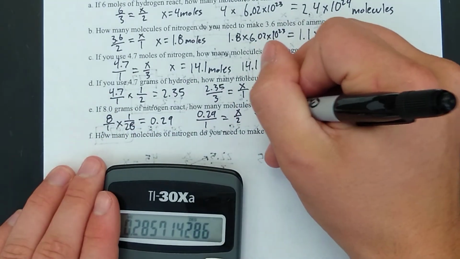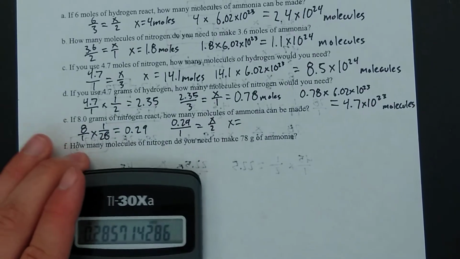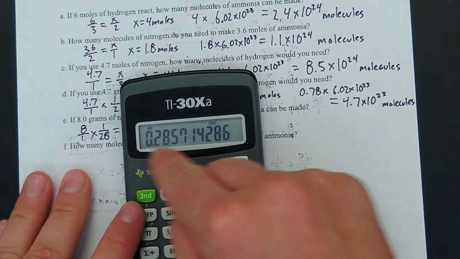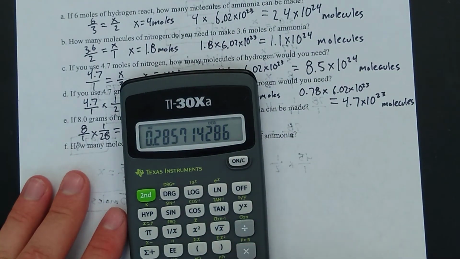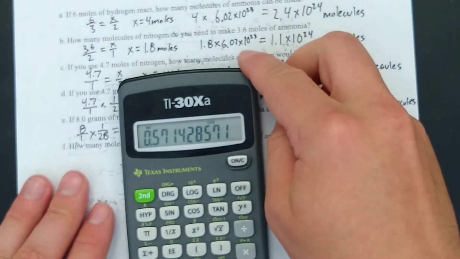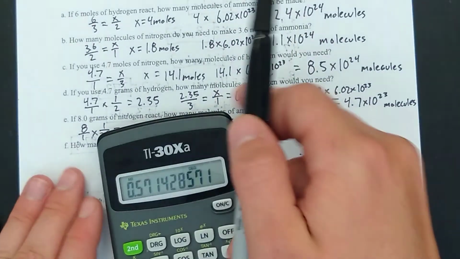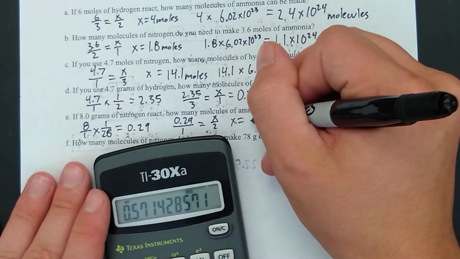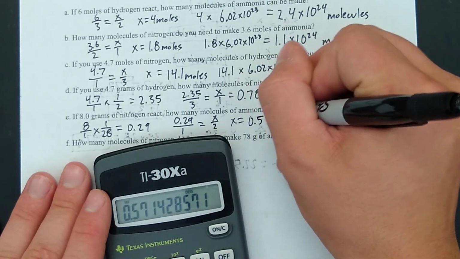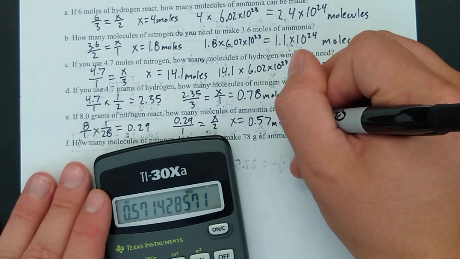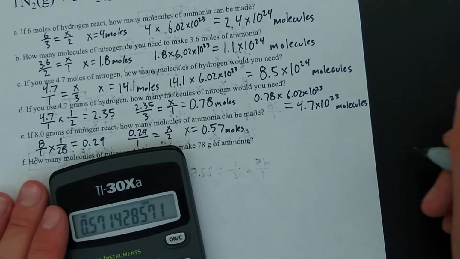Okay, so we just simply want to find our X, we're going to just multiply this entire value by 2. So multiplied by 2. We're going to get 0.57. Don't clear it out. We're just going to round it up for simplicity. So 0.57 moles. And now we want to know molecules.